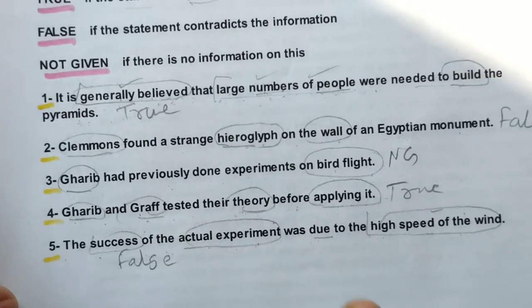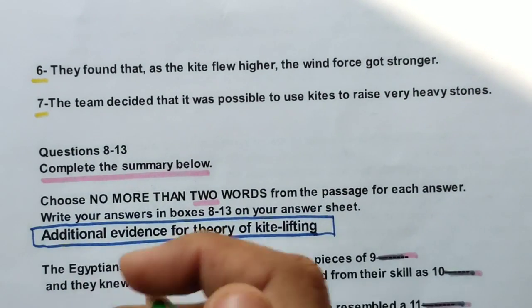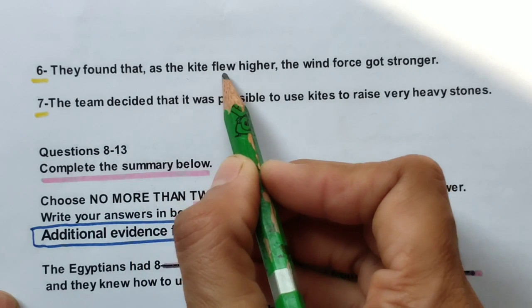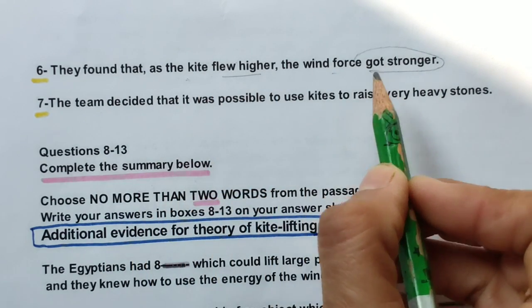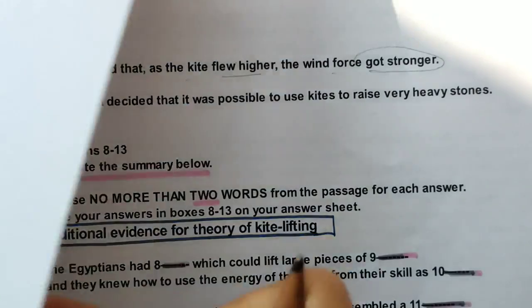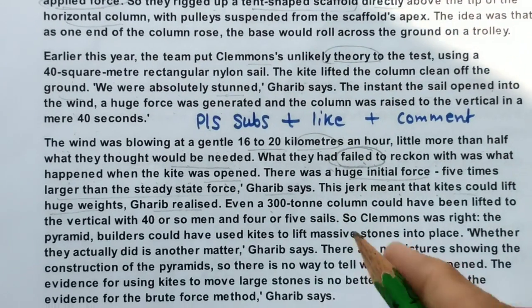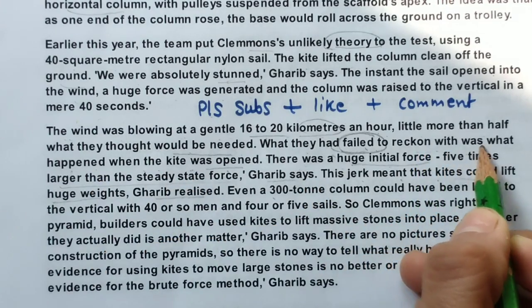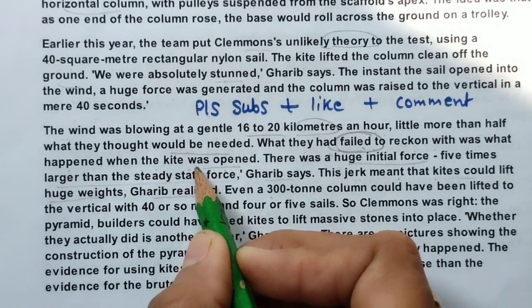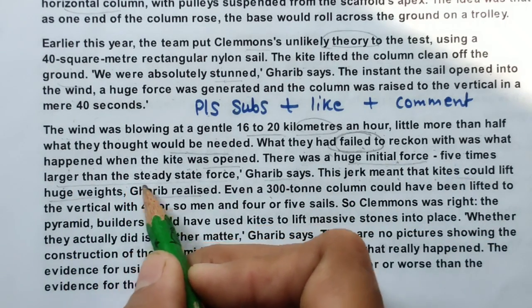Now the next, number 6 question. See this. Number 6 says they found that as the kite flew higher, the wind force got stronger. So we were looking for the next question, like they found. Here they were saying that when the kite was opened, there was a huge initial force 5 times larger than the steady force.